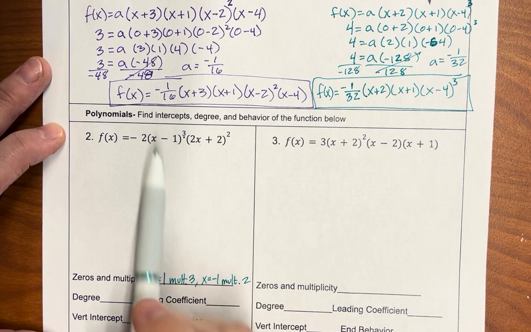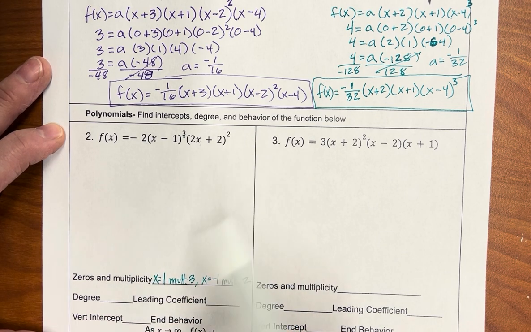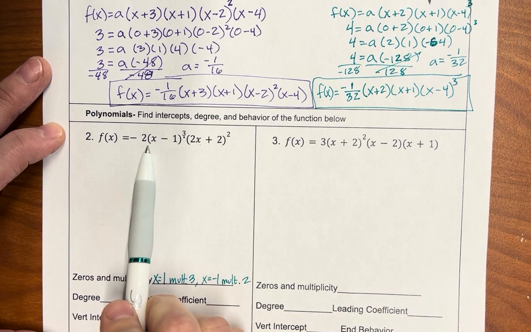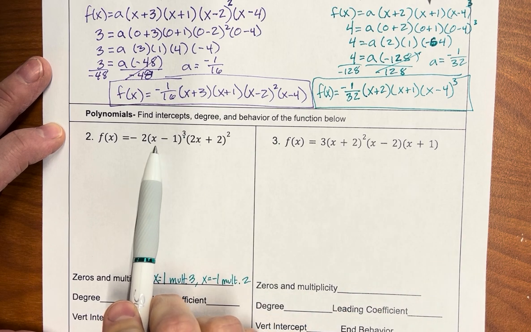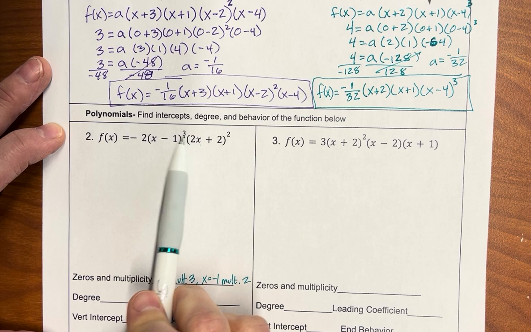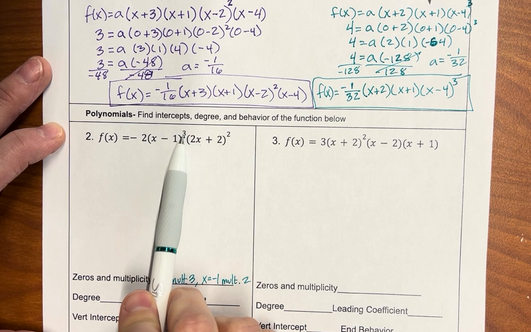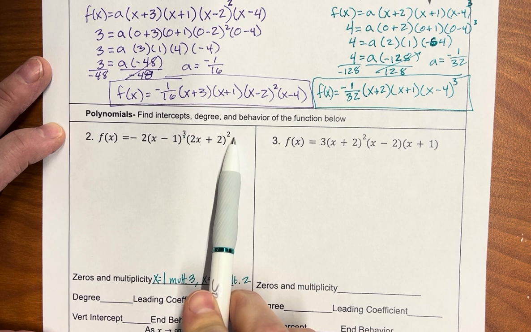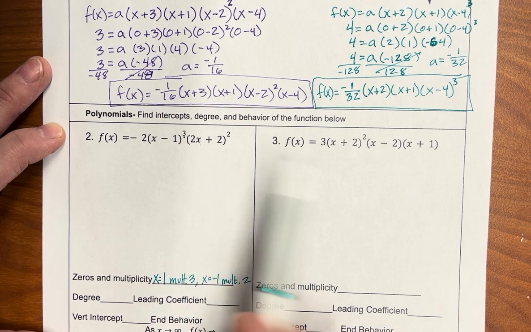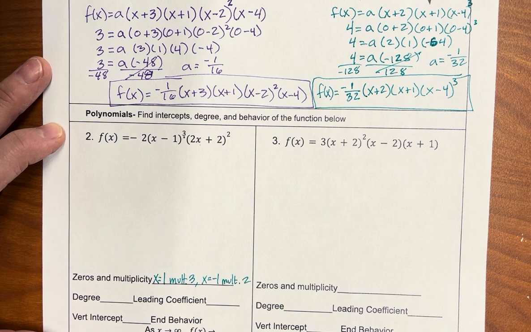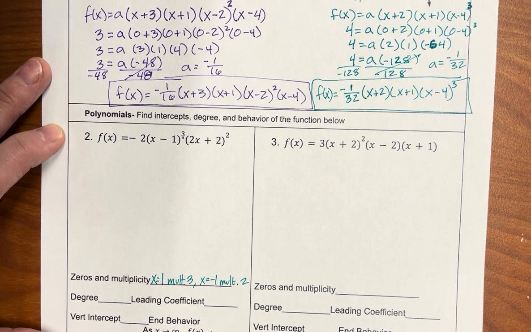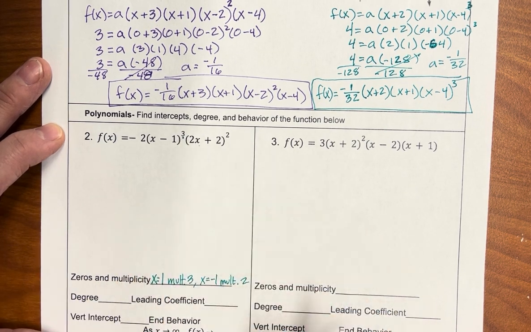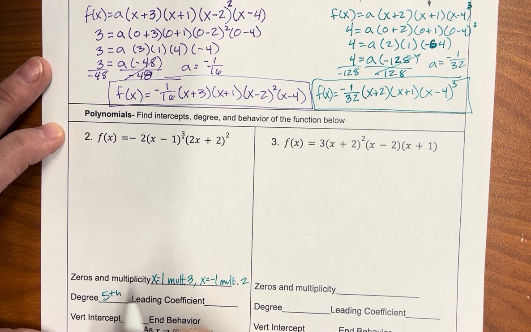If I'm looking for the degree, I'm looking at how many times x is being multiplied. So x here is being multiplied 3 times because it's cubed, it's third degree, plus x is being multiplied 2 more times here. So all I'm really doing is adding the exponent of all of my x factors, okay? So this would be a 5th degree polynomial because it's third and second power.